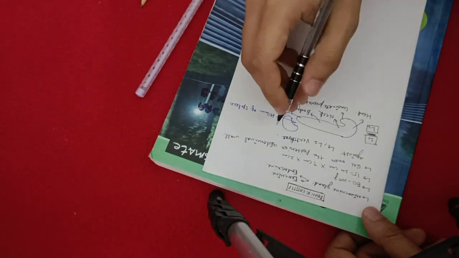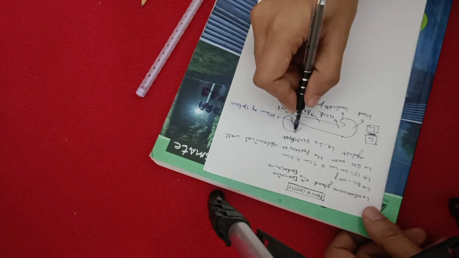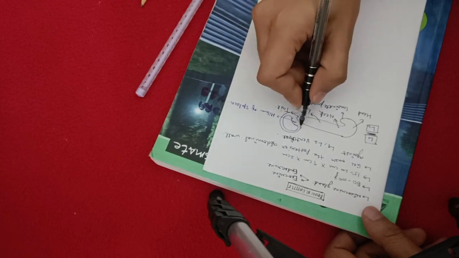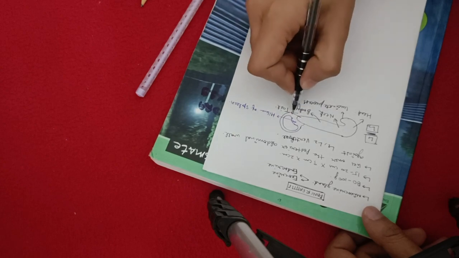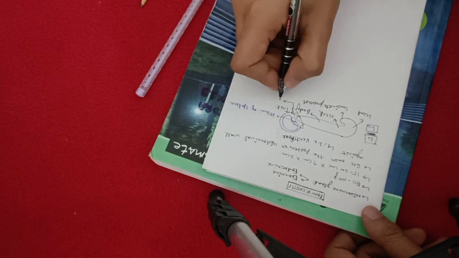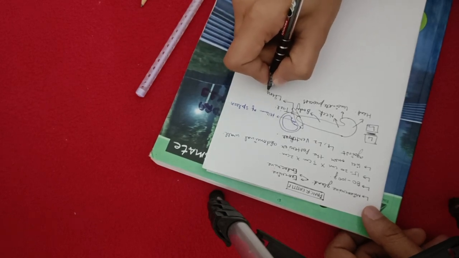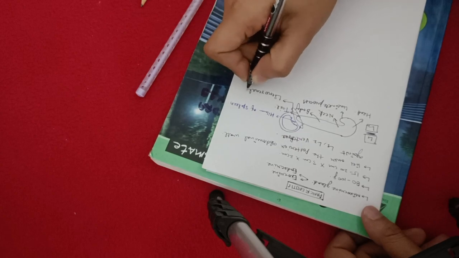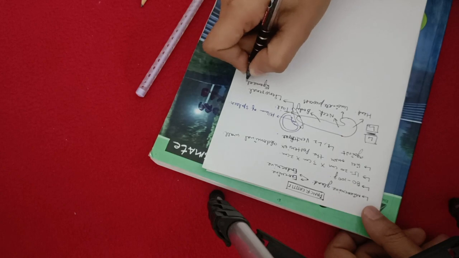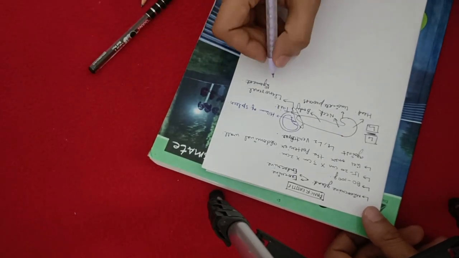There is a ligament which covers the tail of the pancreas. This particular ligament is known as the lienorenal ligament.